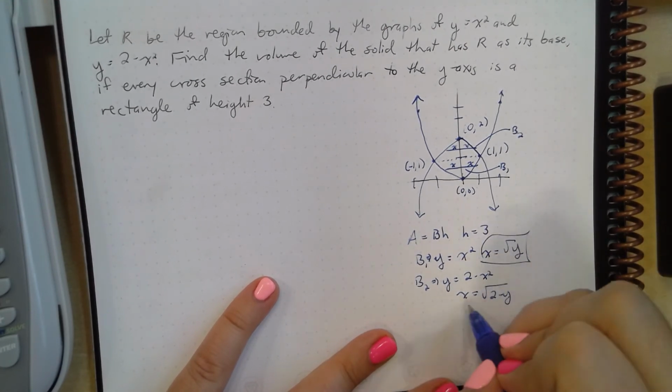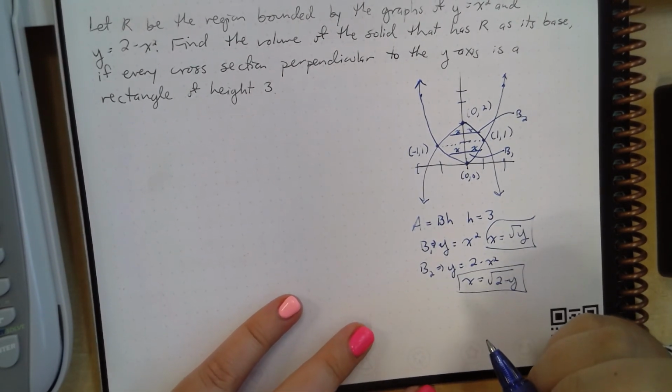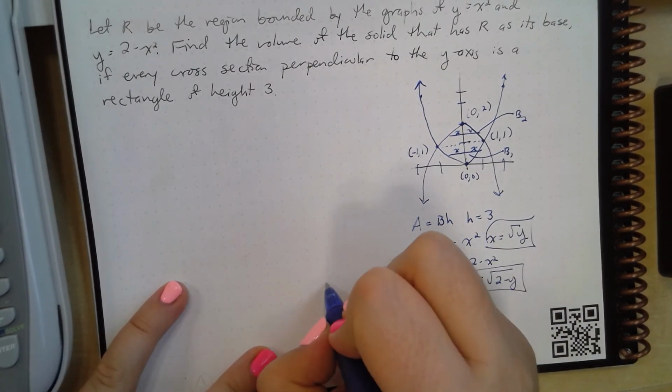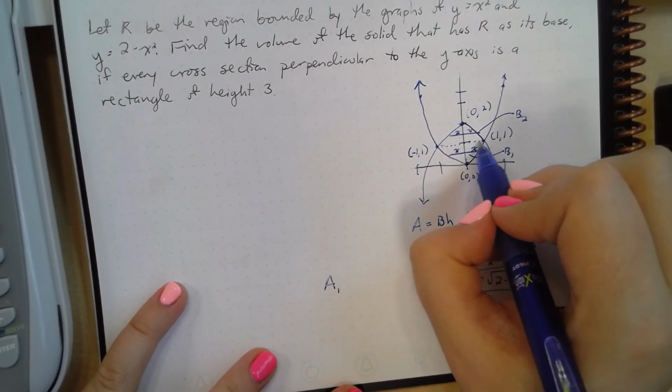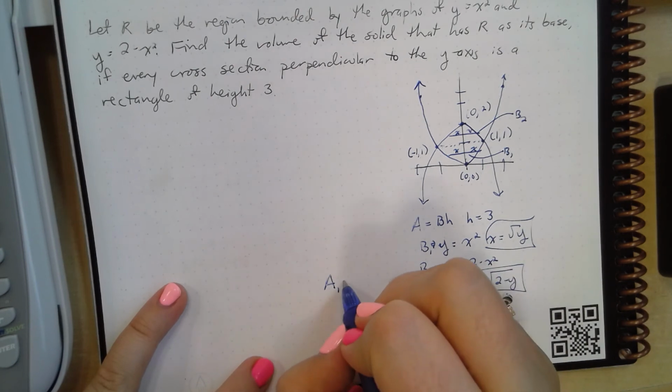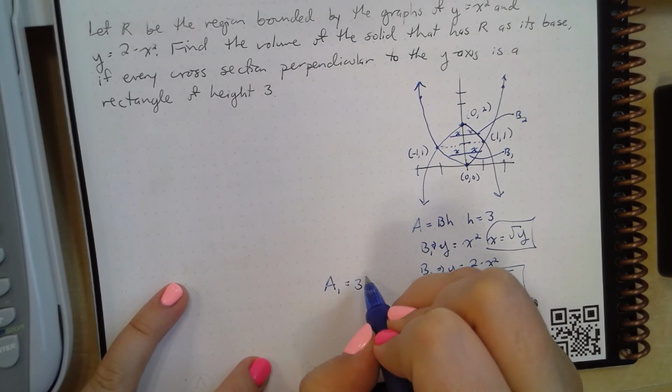And this is what we're going to use here for our areas. So the area 1, which is the bottom one, with base 1, is going to be equal to 3 radical y, right?